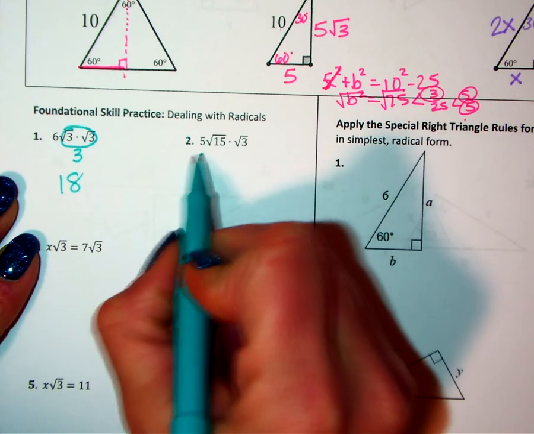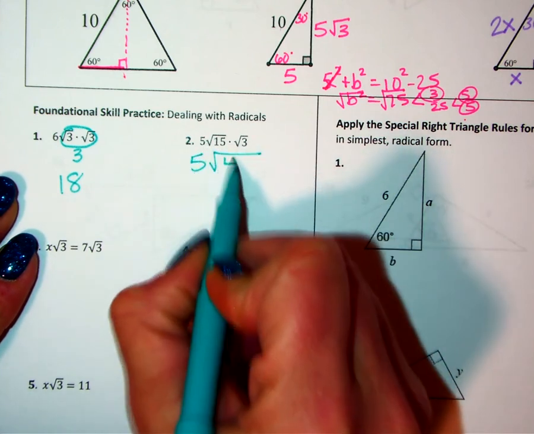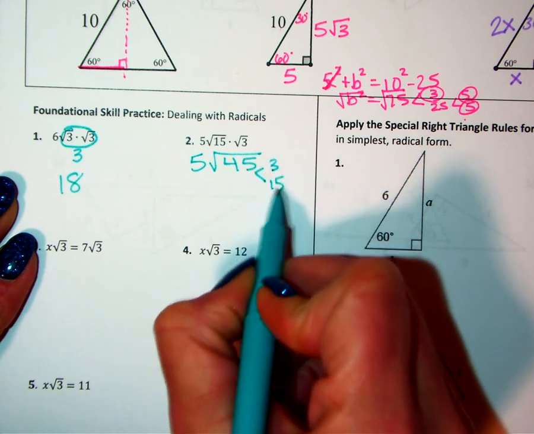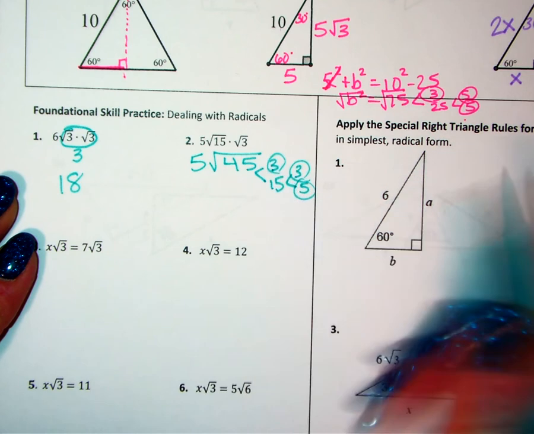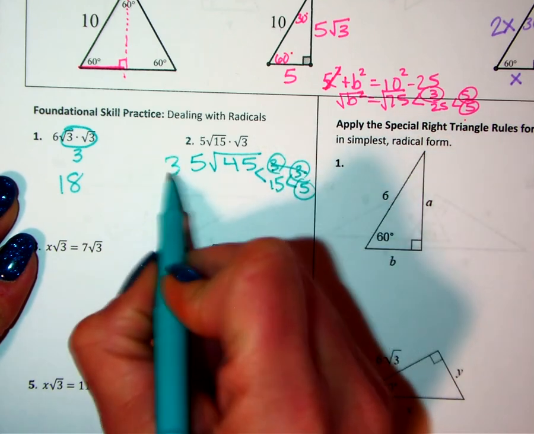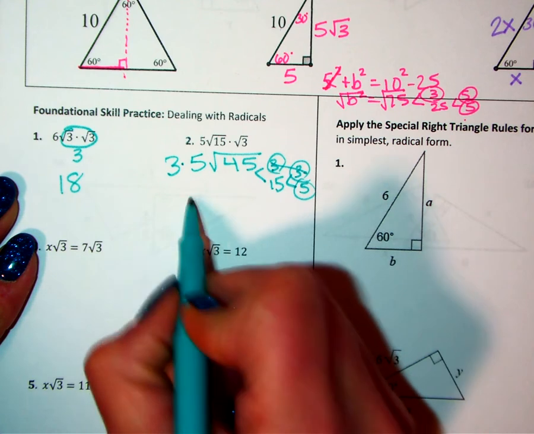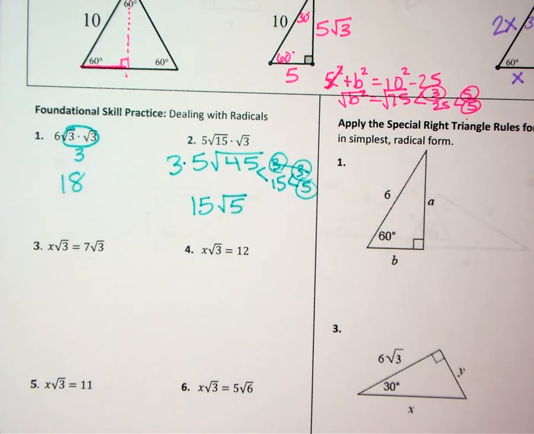Okay. 5 is the only number outside the radical. Square root of 15 times 3 is 45. So factor tree, I get 3 times 15 and 3 times 5. Okay, so my pair is a pair of 3, so I pull that outside and I will multiply it. Remember, this is all multiplication. So I'm left with 15 square root of the 5 that was left underneath.